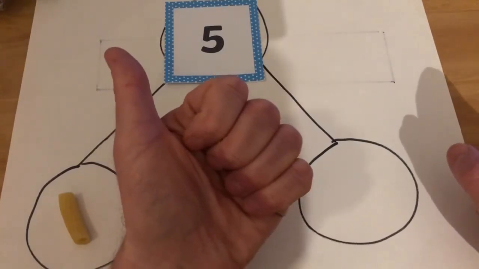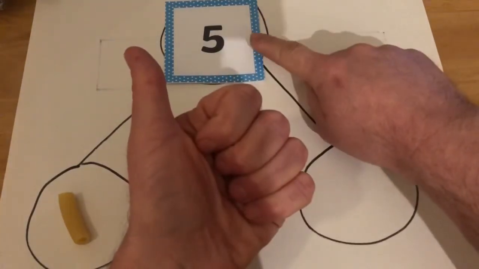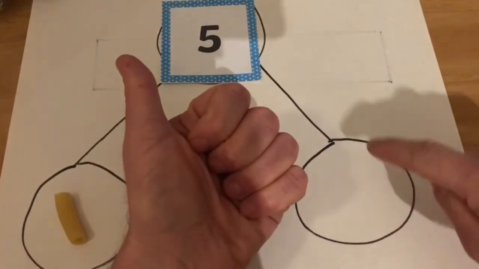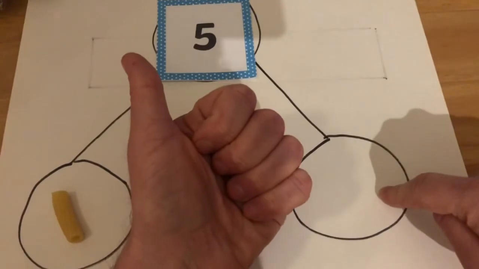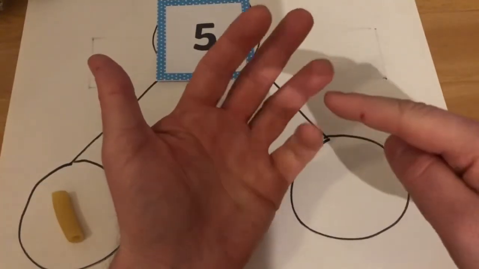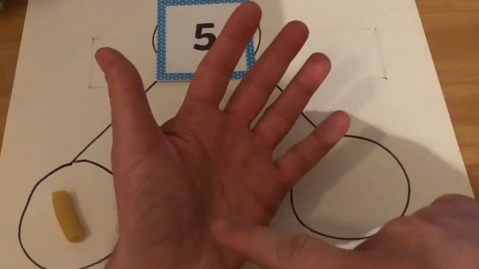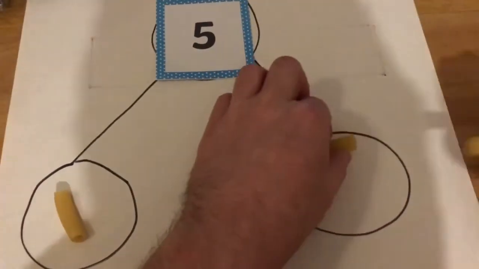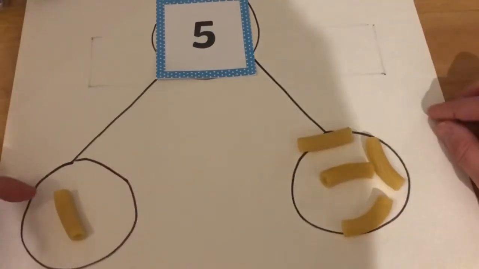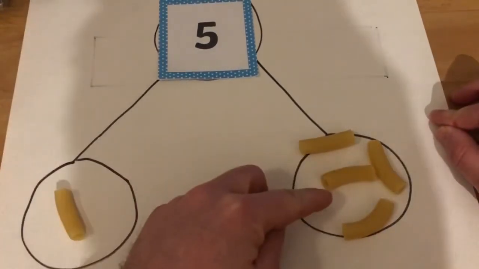Hopefully you've paused that video. So we need to make it equal to 5. We've got 1 in this part and 0 in that part. There's some missing from here. 1 add 1, 2, 3, 4 equals 5. Let's check that. 1, 2, 3, 4. 1 add 4 equals 5.